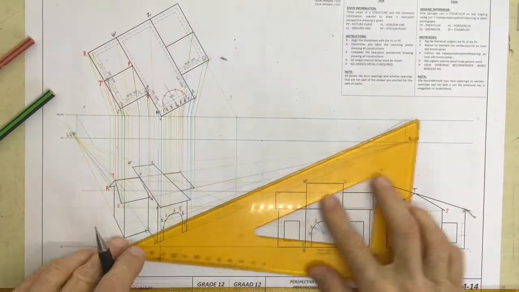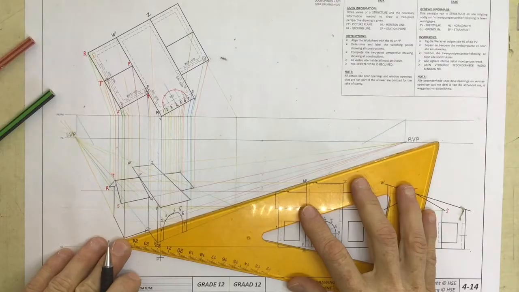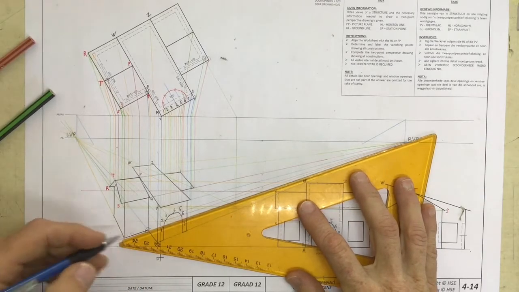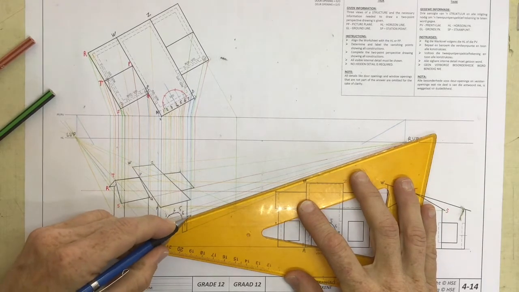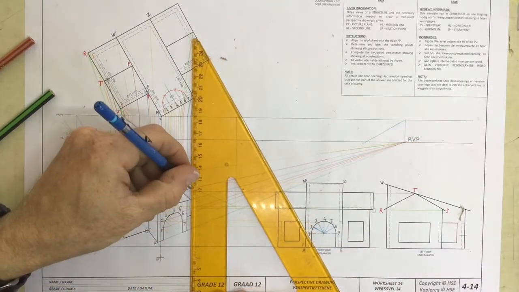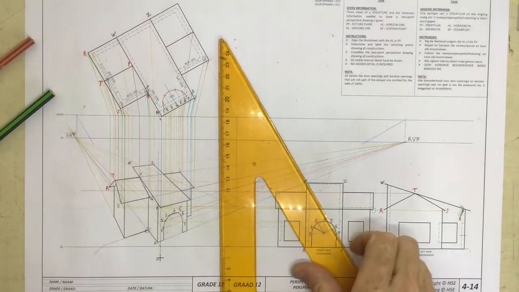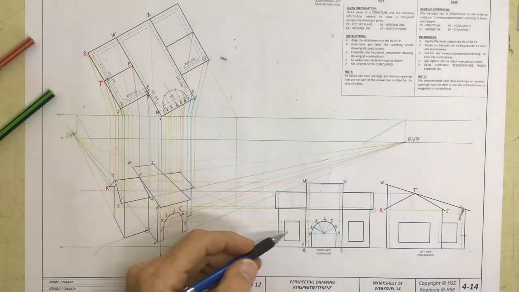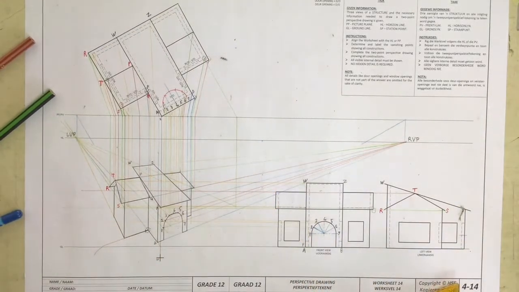I do know, however, that this line at the base over here is going to link up with RVP, so I can take a line going across to that line that I just drew down there, and I can draw a line going up over there. Right, once I've done that, all I need to do now is to put those windows in.